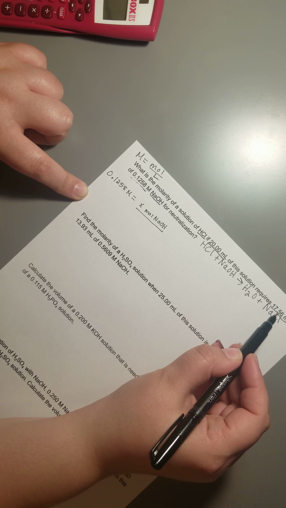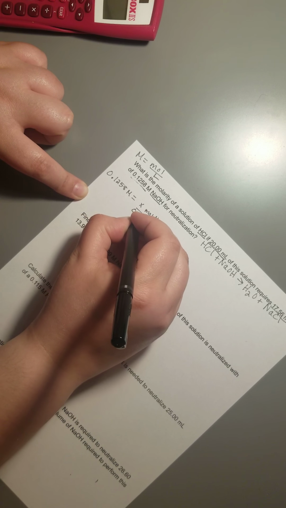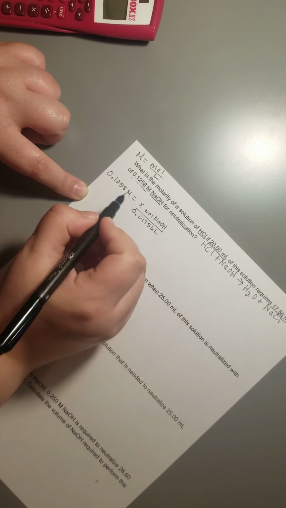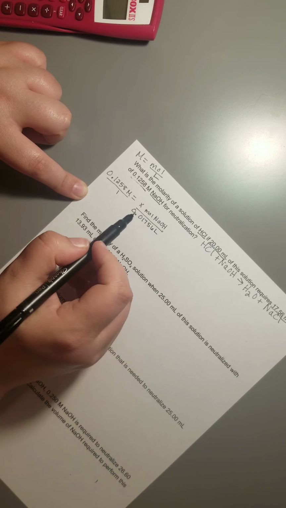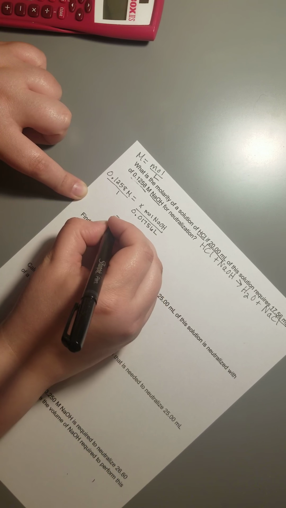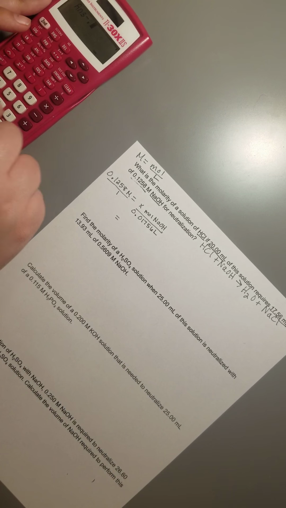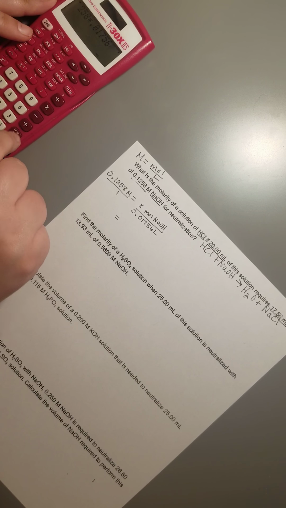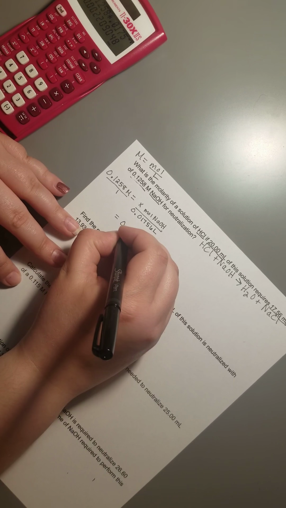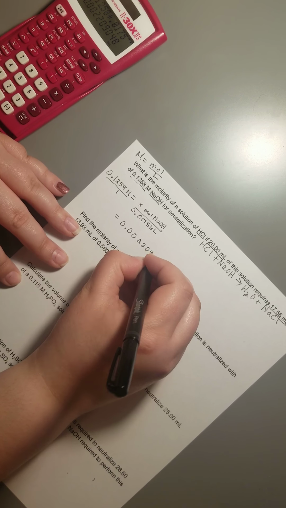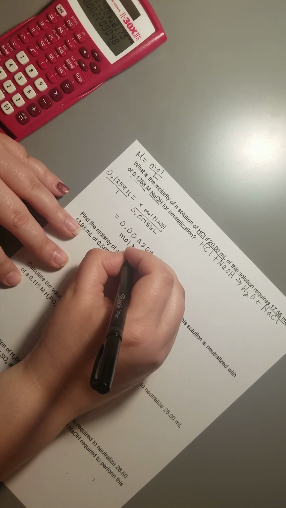So 17.56 milliliters is actually 0.01756 liters. So to solve for moles, I'm basically going to do a cross multiply. So then my moles NaOH is going to be 0.1258 times 0.01756. So I get 0.002209. So that's moles of NaOH.